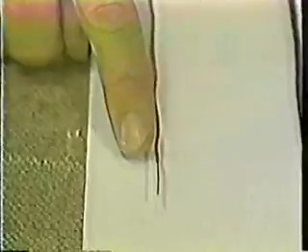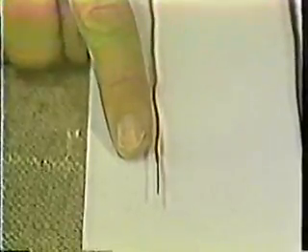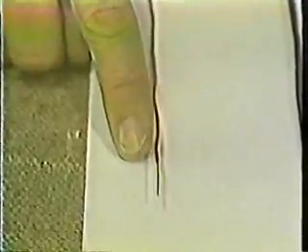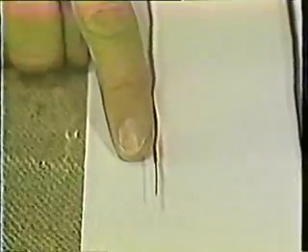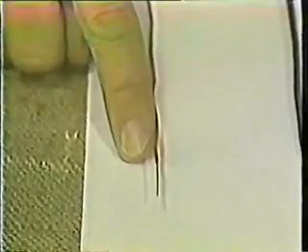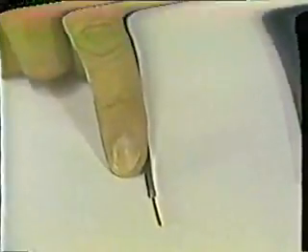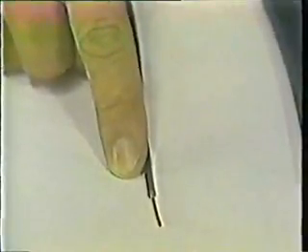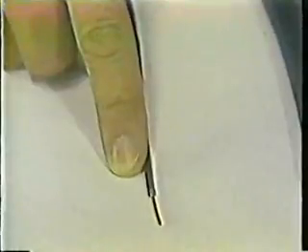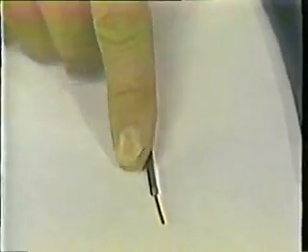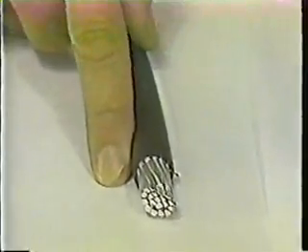This is number 20, which is what is used for doorbells and other low-voltage wiring. The term low voltage is normally used on circuits of 24 volts and less. This is a piece of number 14, which is the smallest size permitted by the code to be used in house wiring. Here is a sample of 4/0.